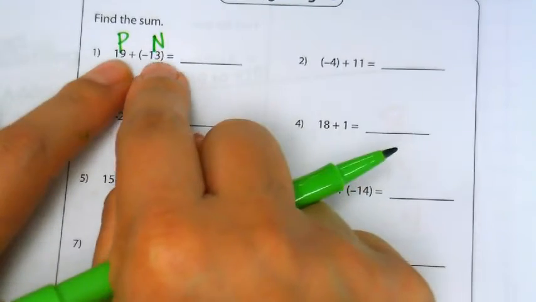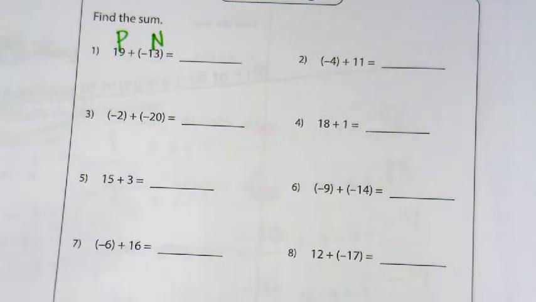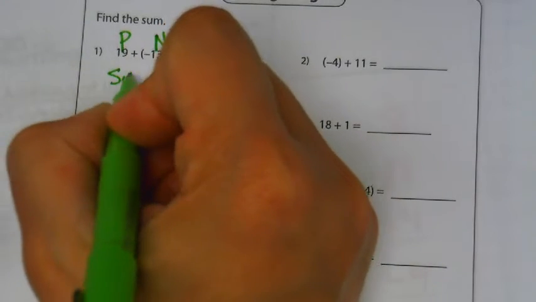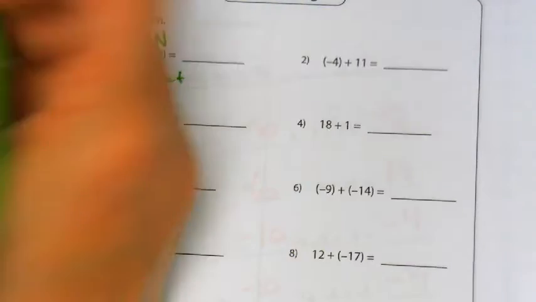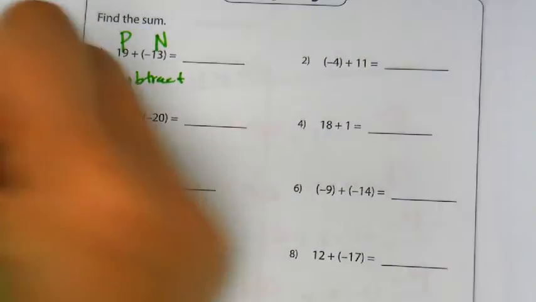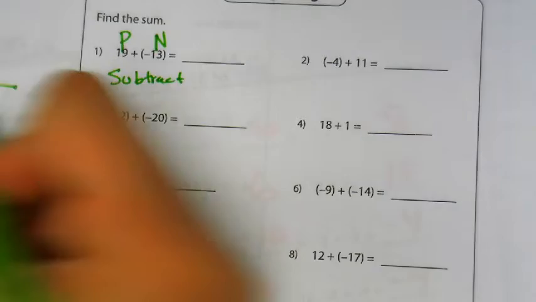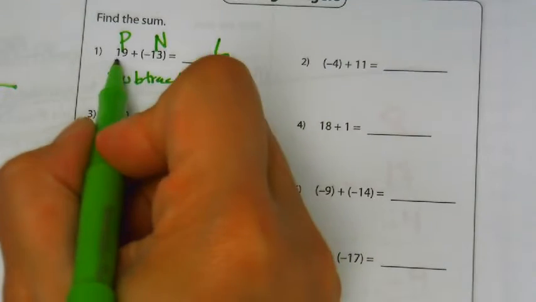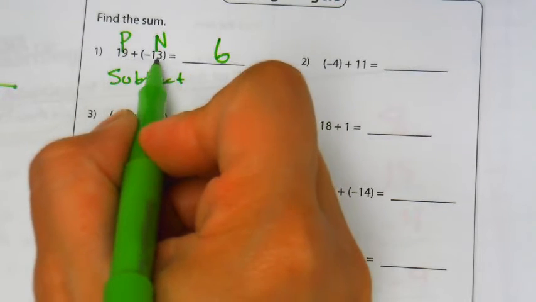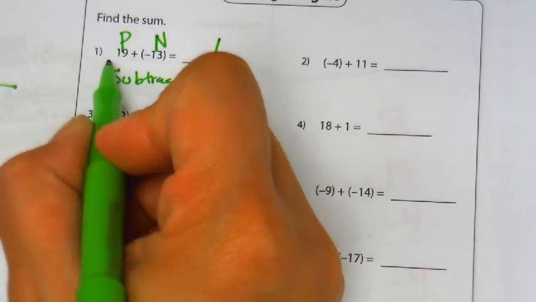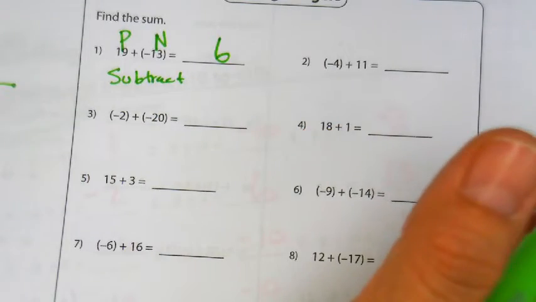If they're different, what are you going to do? Subtract. I kind of like the fact that you can subtract on this side. 19 minus 13 is 6. You go back and check. Do you have more positives or more negatives? More positives, so your answer is done.